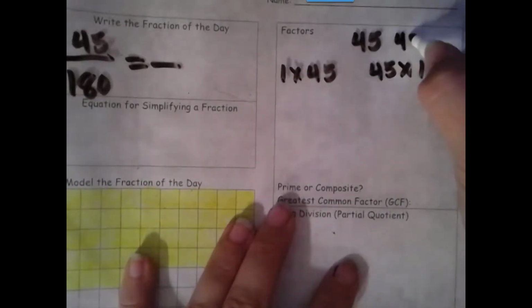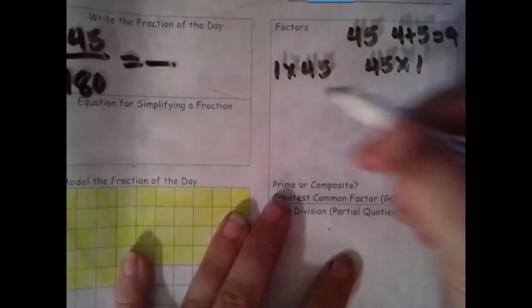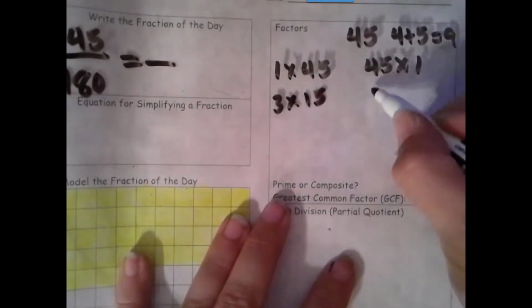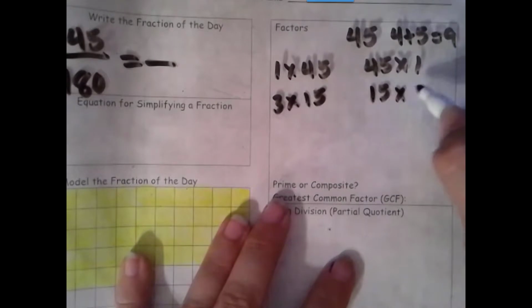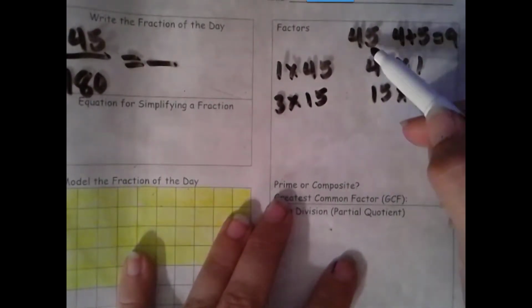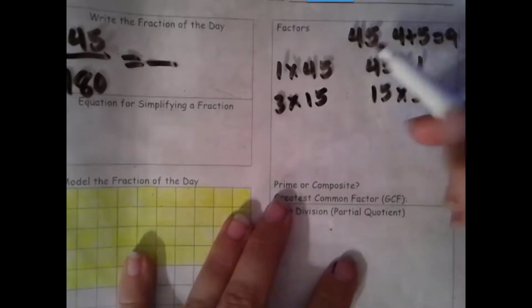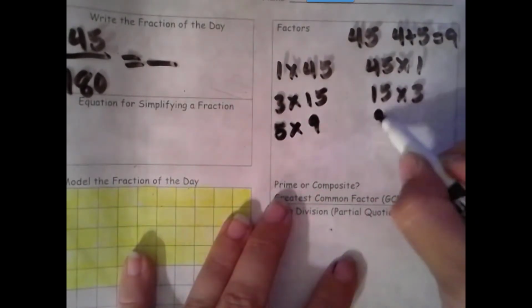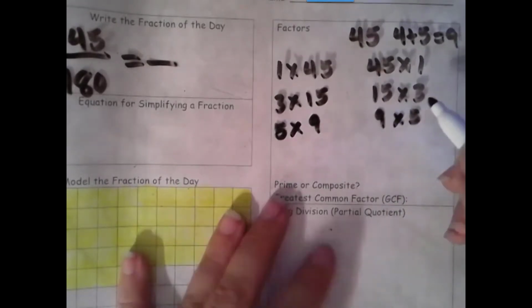The rule for 3 is that we add the digits together. 4 plus 5 is 9. 9 is a multiple of 3, so 3 is a factor. 3 times 15, 15 times 3. We try 5. The rule for 5 is that it ends in a 0 or 5. It ends in a 5, so 5 is a factor. 5 times 9, 9 times 5.